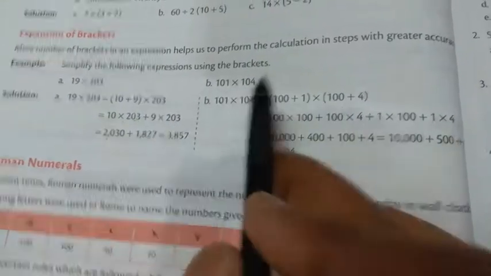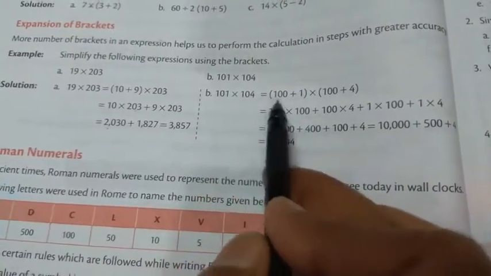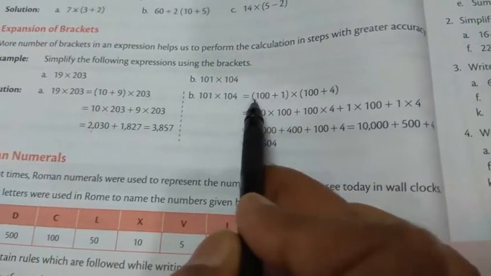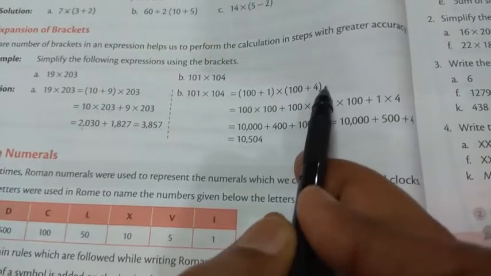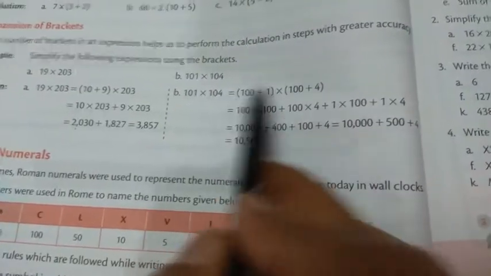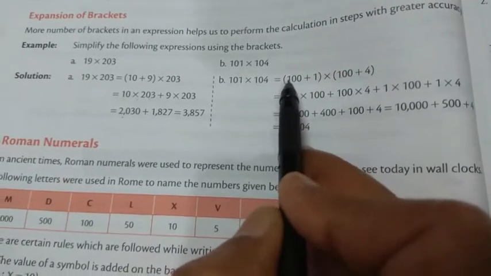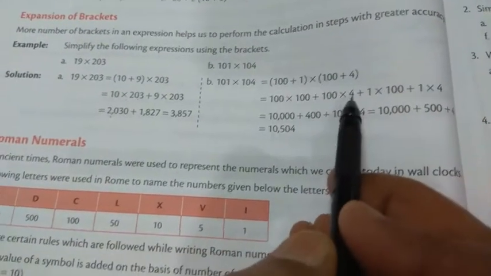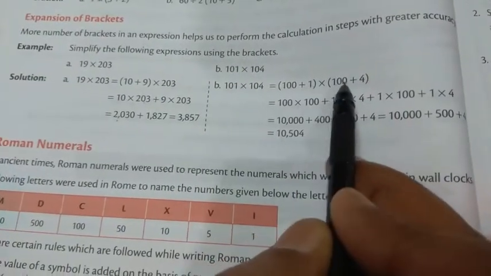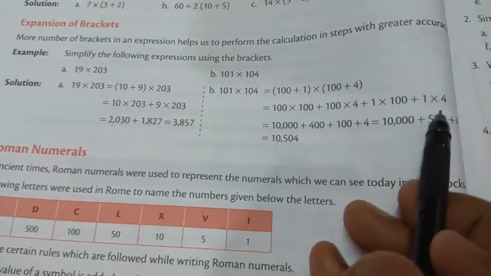Question number B. 101 into 104. You can resolve 101 into 100 plus 1 in one bracket, into 104 in another bracket, 100 plus 4. And after that, you multiply each number by distribution: 100 into 100 plus 100 into 4 plus 100 into 1 plus 1 into 4.